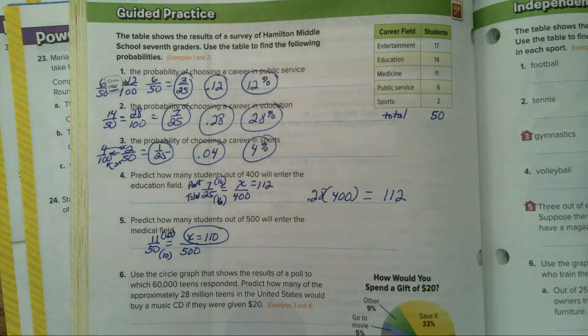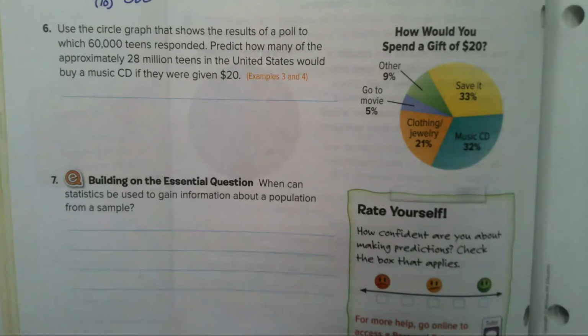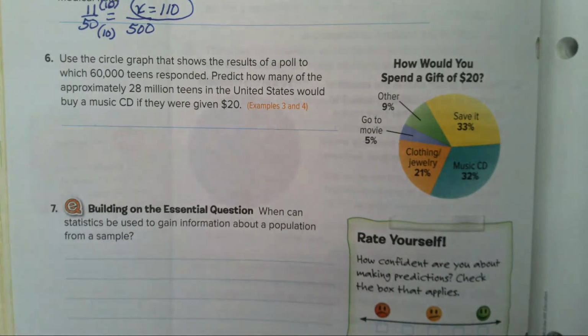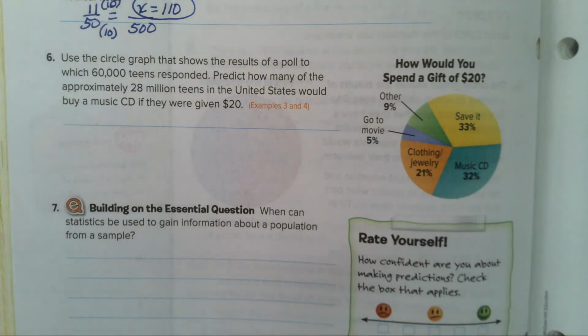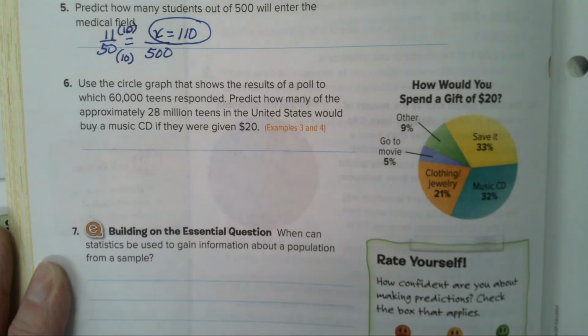Number 6. Here we are going to read a circle graph. Now, kids, when you add all the percentages together in a circle graph, what do you think you should get? 100%. That's the full circle. Very good. So let's look at this problem here.